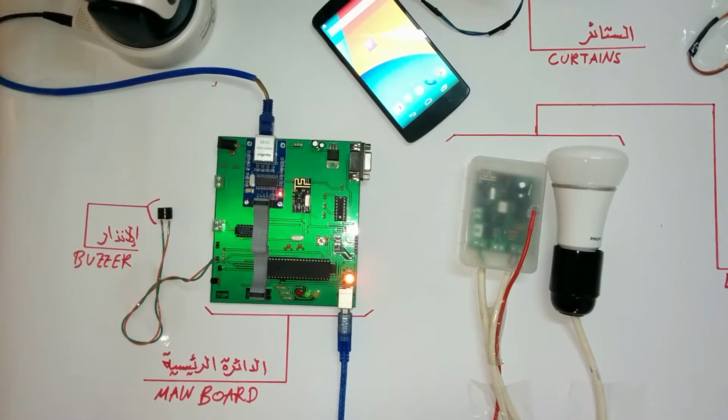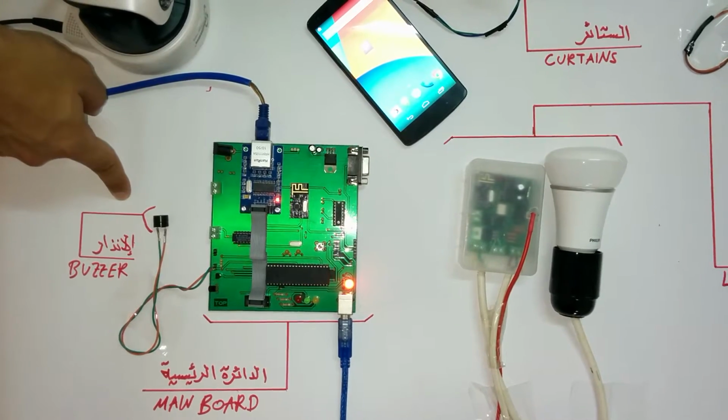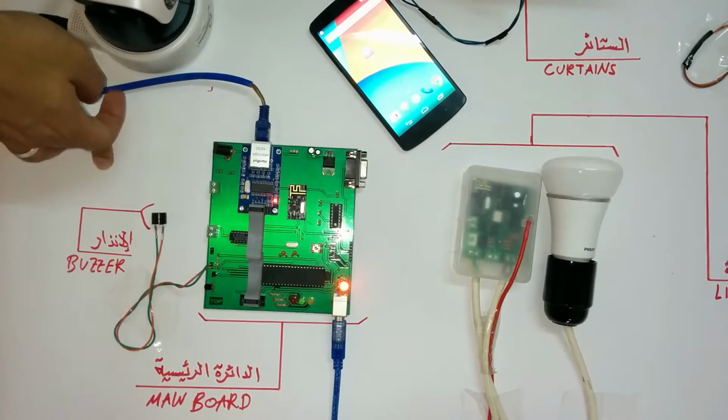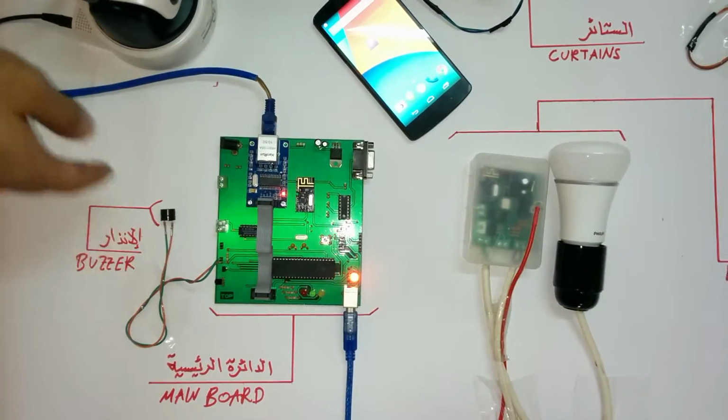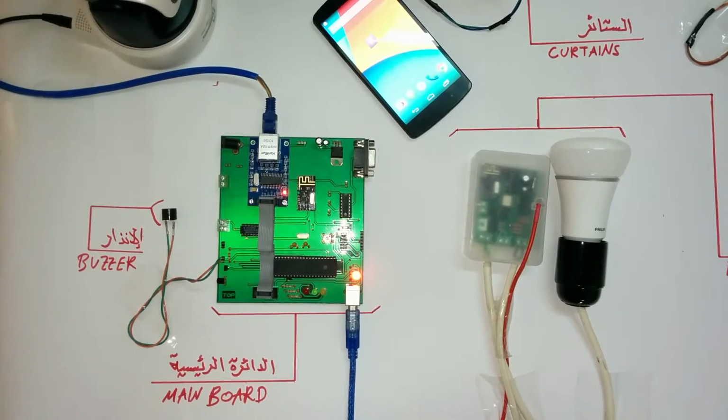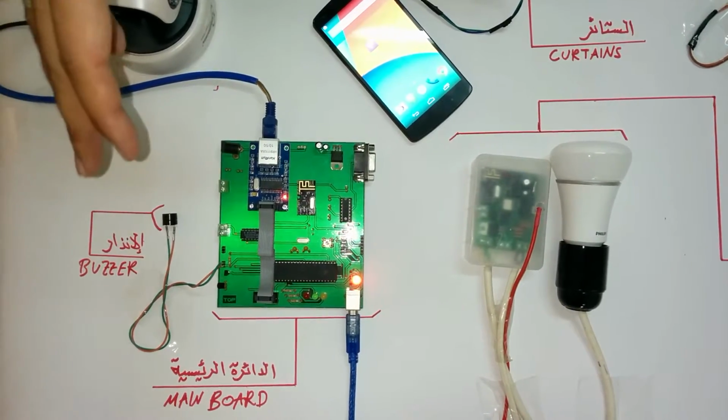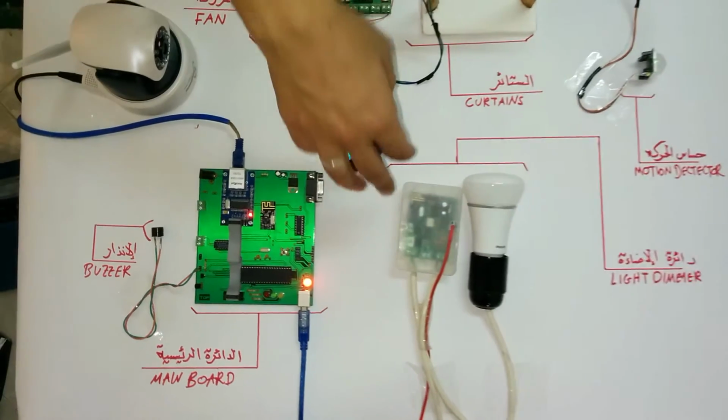You are not in home. We have also the alarm system connected to the main board. We have also some of the sensors like the temperature and the light sensor. Okay, let's move to another circuit here.